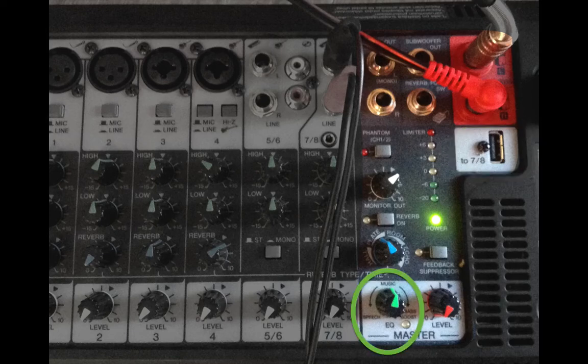Here we have the EQ. The EQ is used for the overall presets of how something sounds. At the moment it is set for music. The reverb button on the left hand side controls the reverb for that specific line in. That could be a voice via a microphone or a musical instrument.